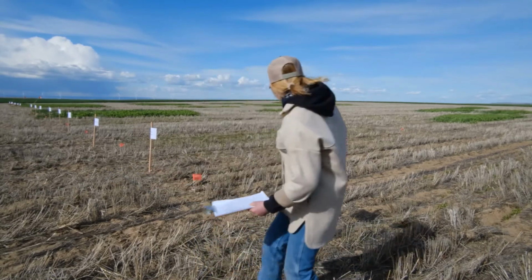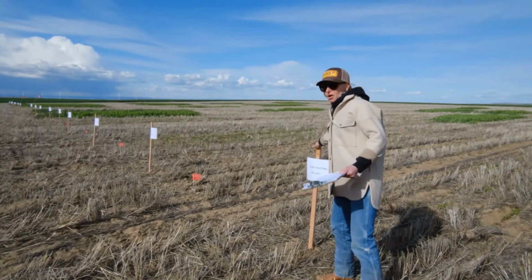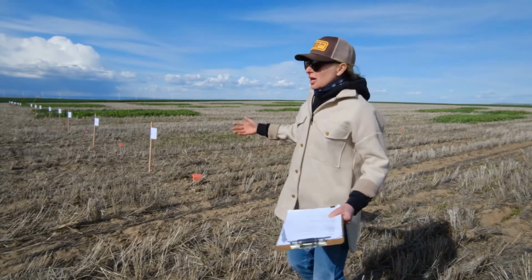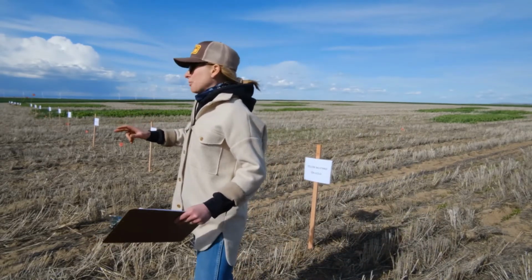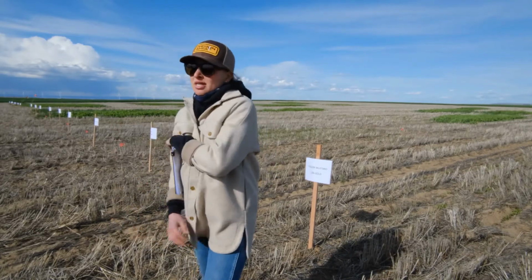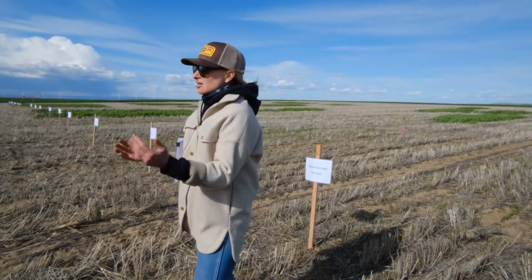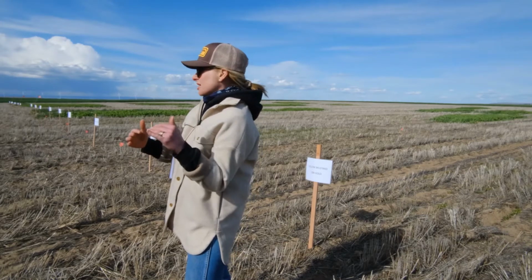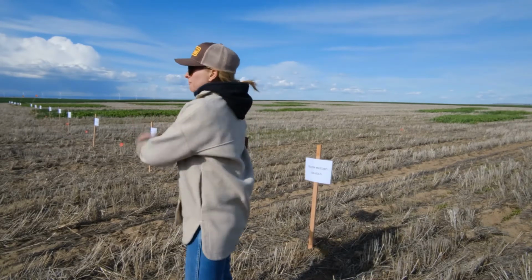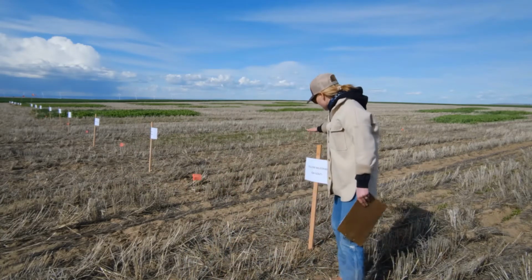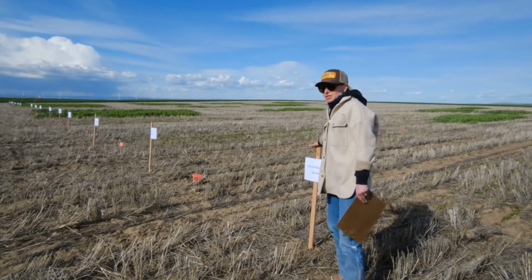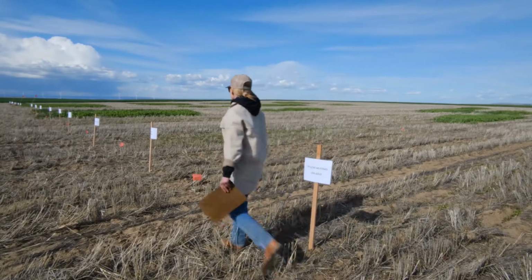Okay, so this is yellow mustard, Ida Gold. Brassicas, as we know, can have some biofumigative properties in the soil. Essentially what we see is reduced soil-borne disease of winter wheat following brassicas. That's the interest in planting a mustard. We'll move on down.